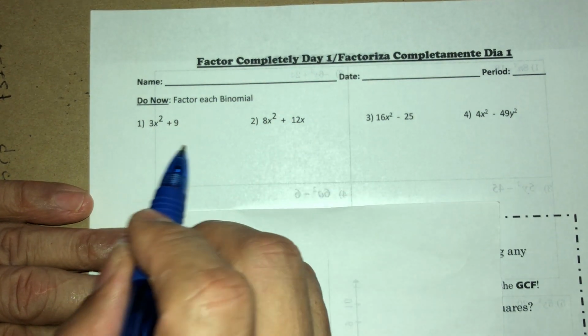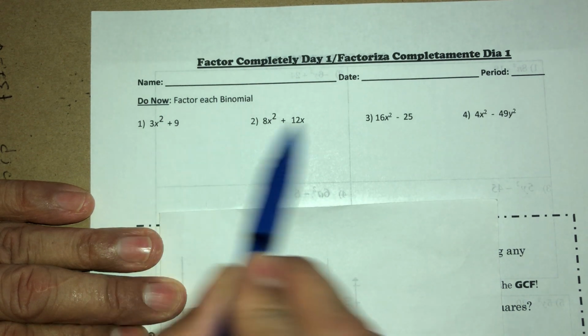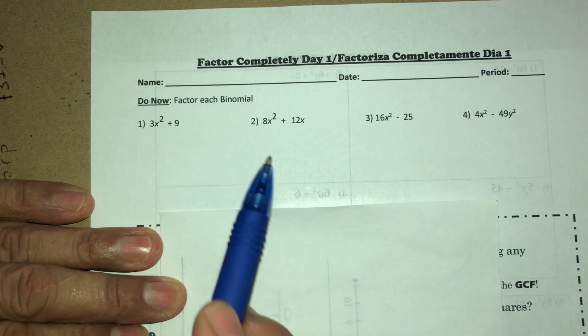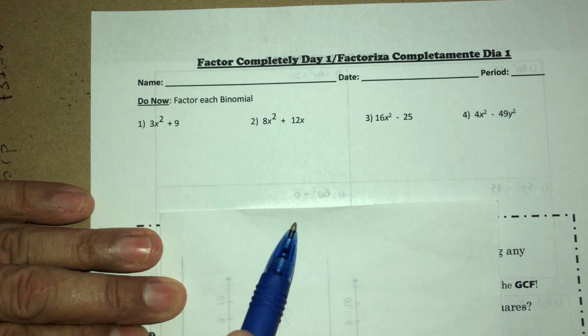I'm asking you here to factor each binomial. When you have a binomial, you have two options. You either have GCF or a difference of two squares.